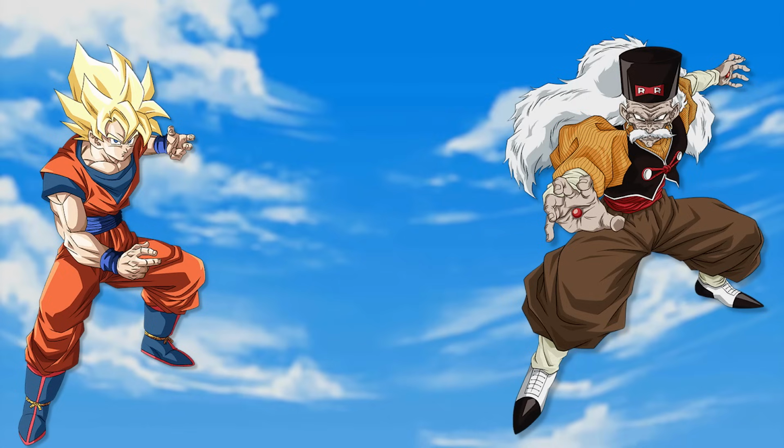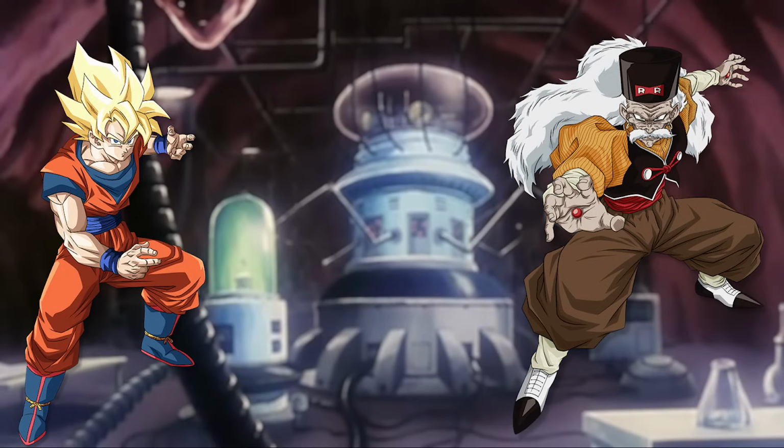With his greater perception, he can hear where Dr. Gero is headed and arrives right at the scientist's lab. Landing there, he tries to inspect the surroundings and can hear the conversation going on inside the lab from the outside.